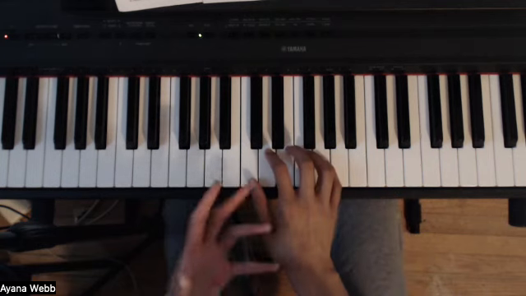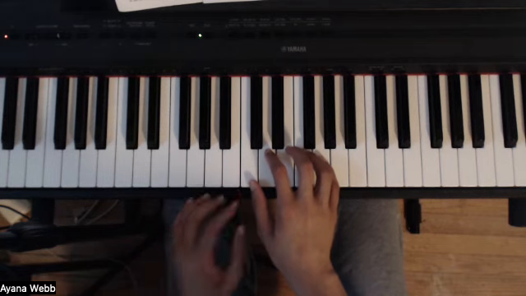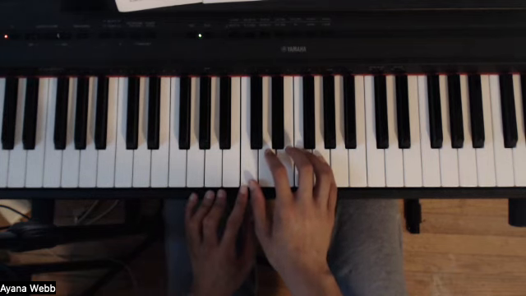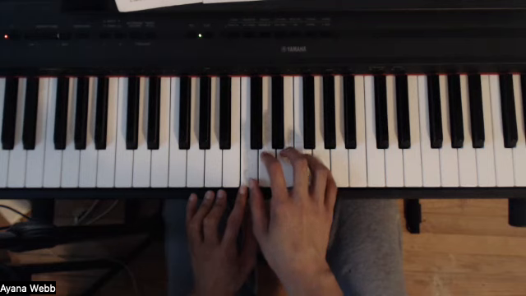So this isn't really a tutorial. This is more of a concept that I want you to understand. Now, if I was to play Twinkle Twinkle Little Star with the melody, you'll notice I will be using the notes from the C major scale.